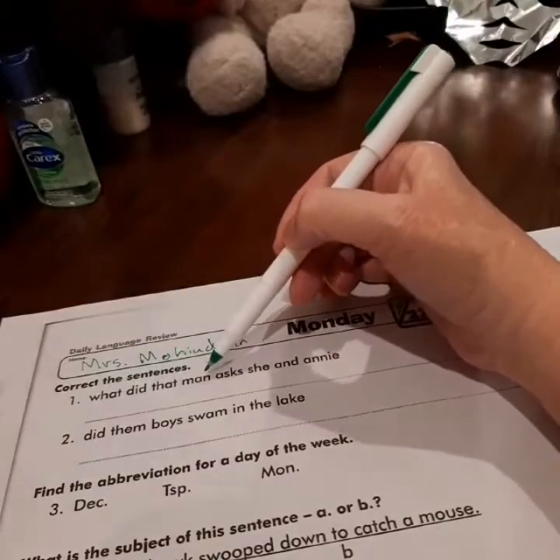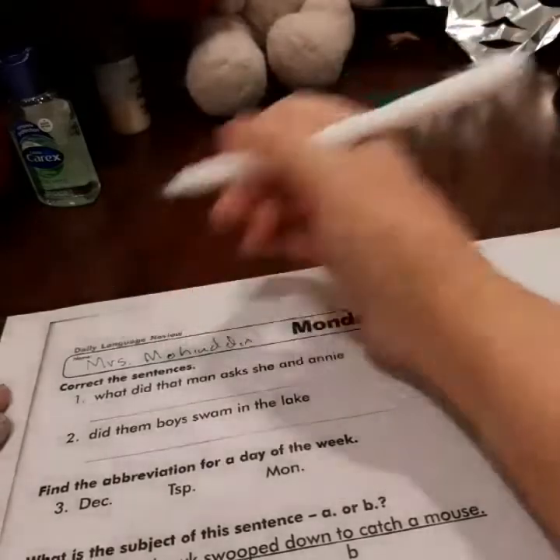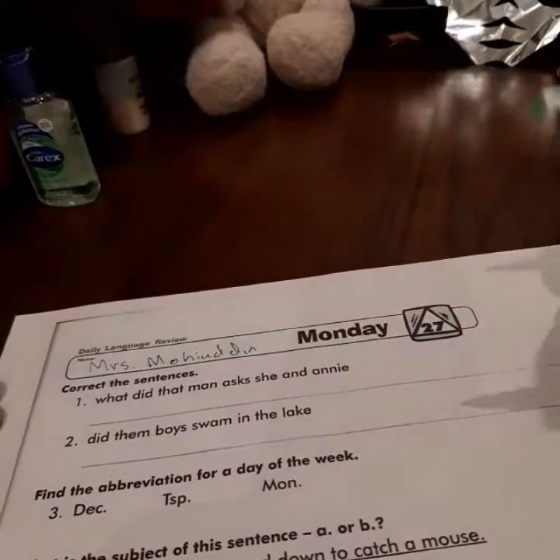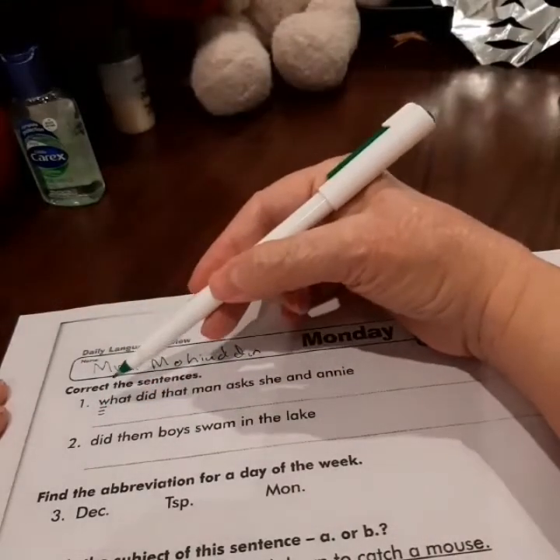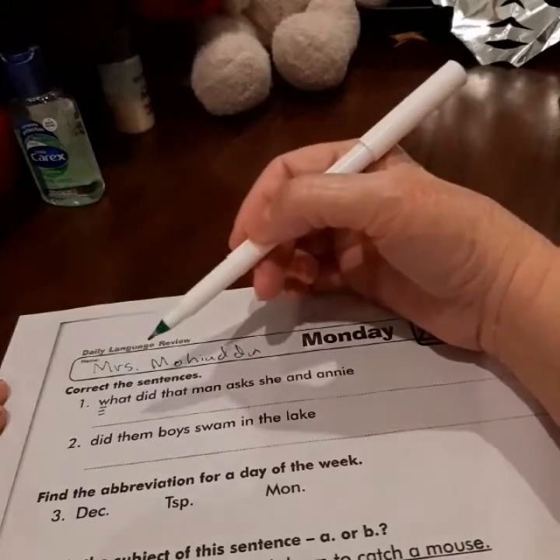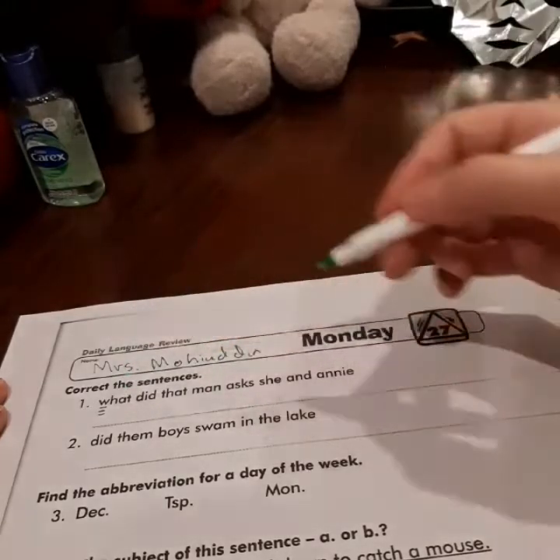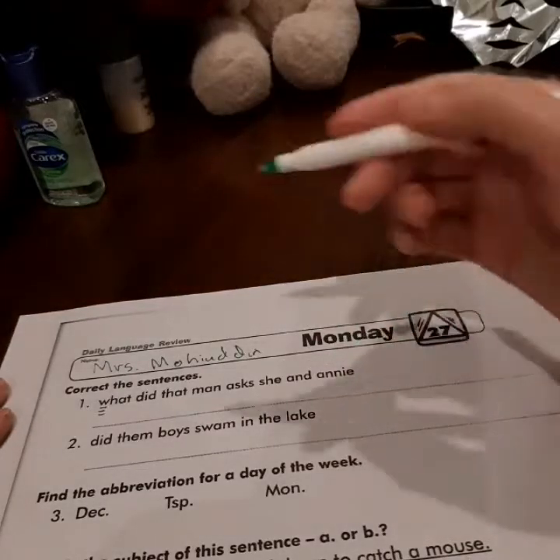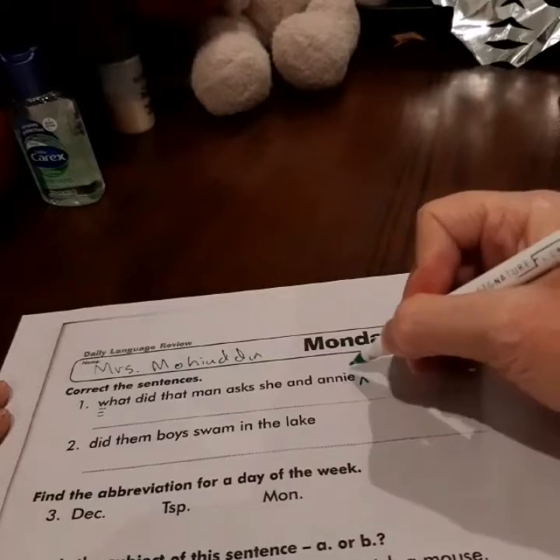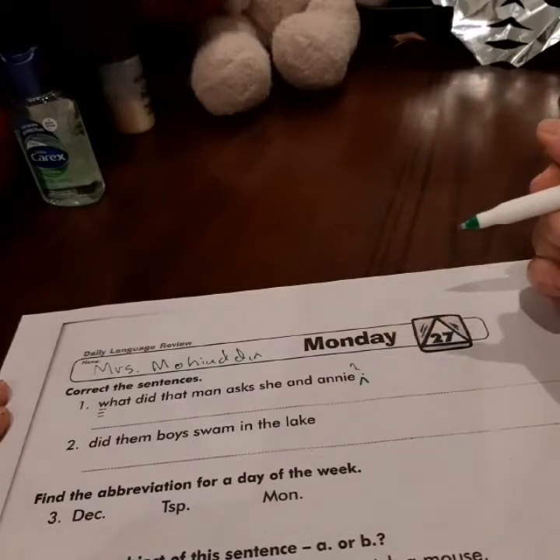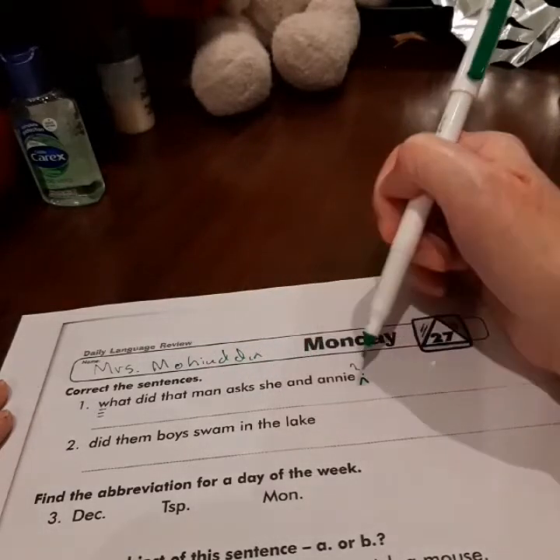What did that man ask she and Annie? Lots and lots of little errors in here. First thing, easy, is we need to start sentences with a capital letter. In grade 2, you guys should be knowing that and doing it automatically, and I'm sure you are. So we're going to put that there. He's asking something, he's wanting a reply back, so it's a question. So we're going to put a caret here to show we're going to insert a question mark.